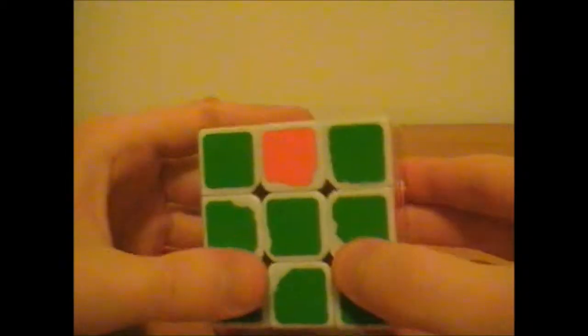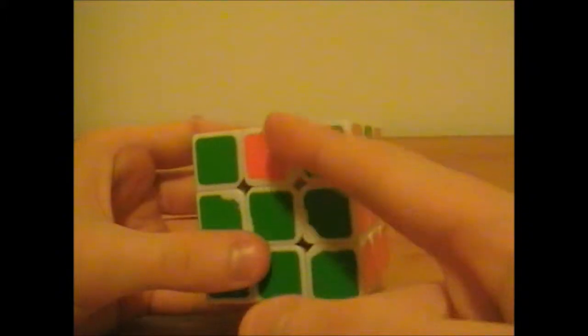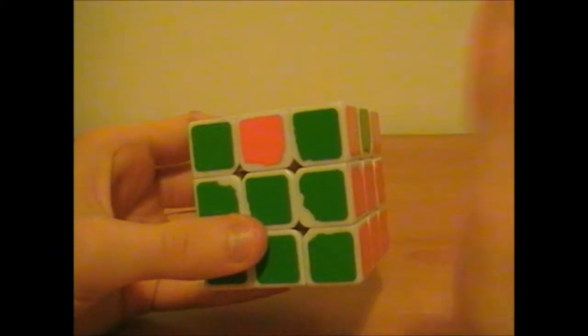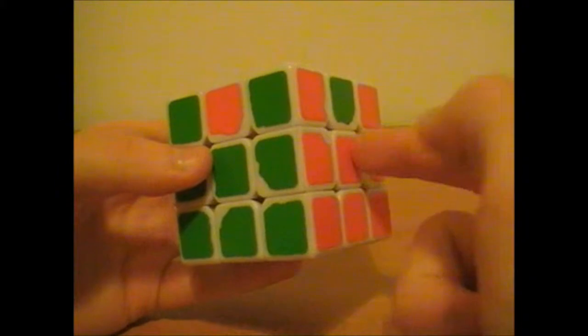Now, the way to hold it is you want to have one of the edges that needs to be solved on the front, and that edge on the front needs to have the face it's going to on the right. In this case we have the orange edge on the front and the orange face on the right.